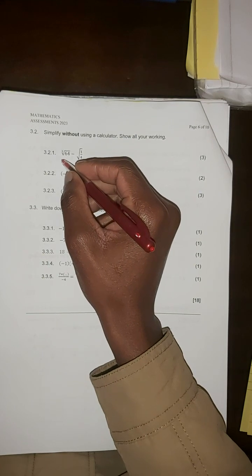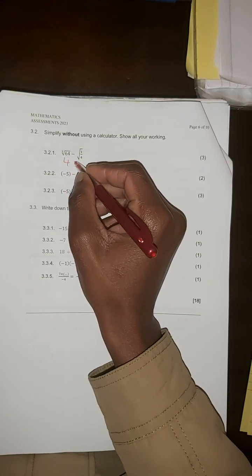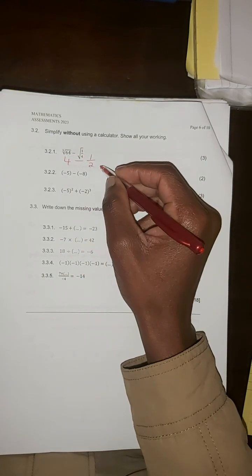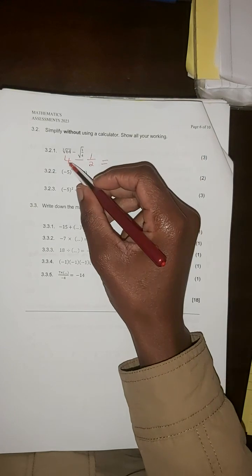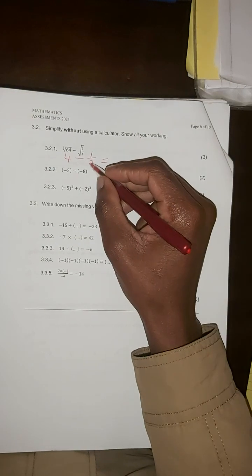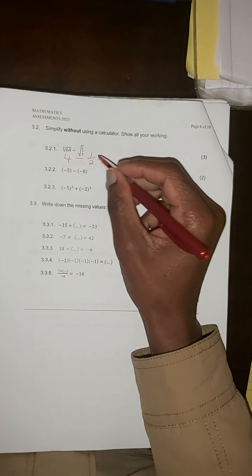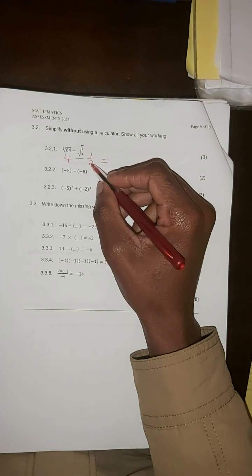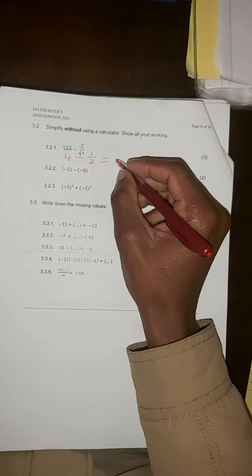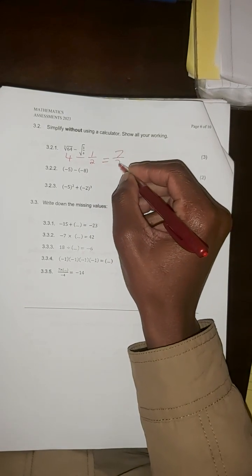Now, when you simplify this without using a calculator, you should know that the cube root of 64 is actually 4, and then minus the square root of 1 over 4 is going to give us 1 over 2. And when you simplify this further, you say 4 minus 1 over 2, and our answer would be 5 over 2. Let me see, not 5 over 2 actually, it will be 7 over 2. Yeah, our answer would be 7 over 2.